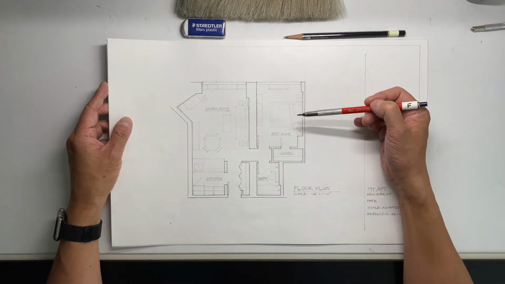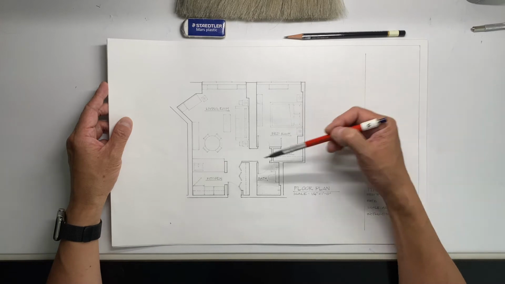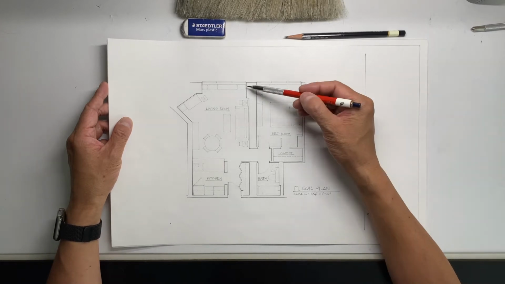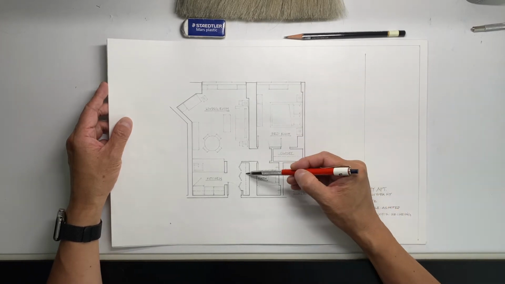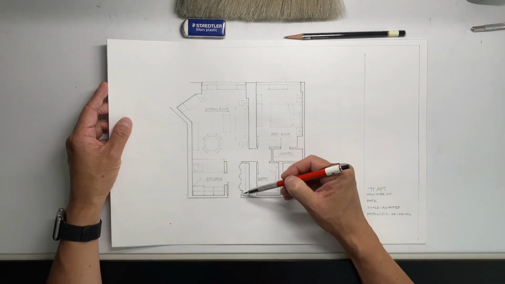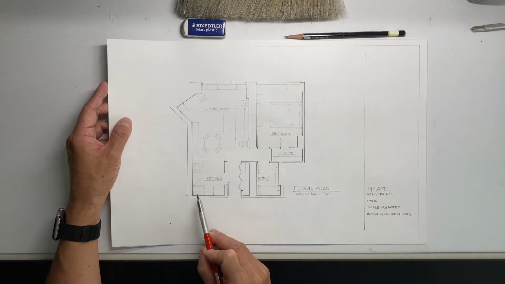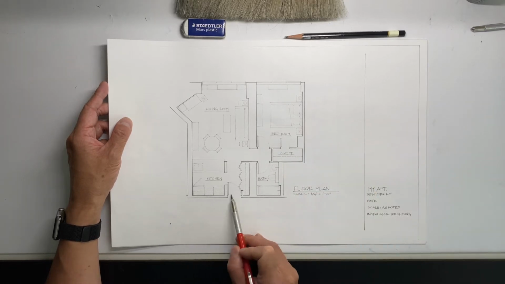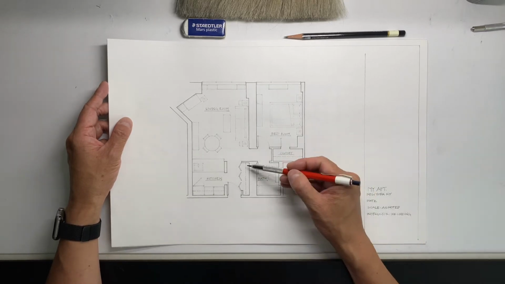So the information is clearly delineated by line weights. Besides the solid line, you can see there are dashed lines. Dashed lines indicate things that are hidden. In the kitchen, the dashed line indicates there's an upper cabinet, and the dashed line here indicates there is a shelf or a coat rod above.